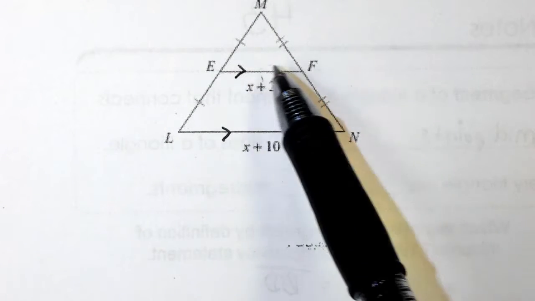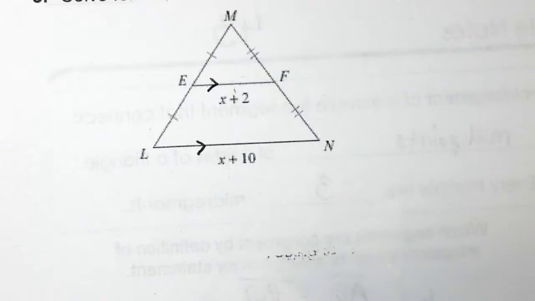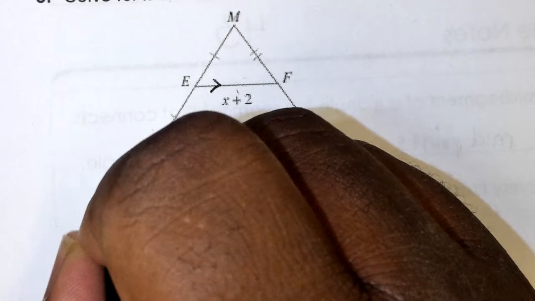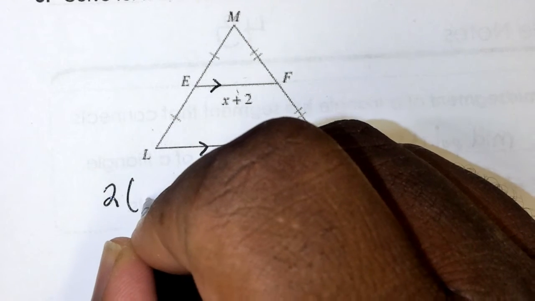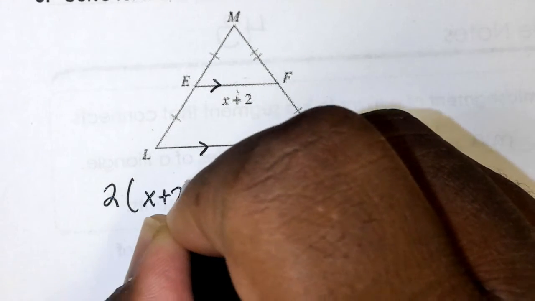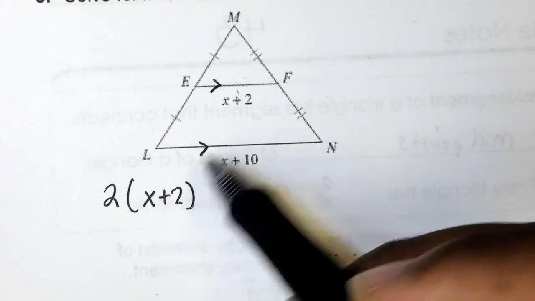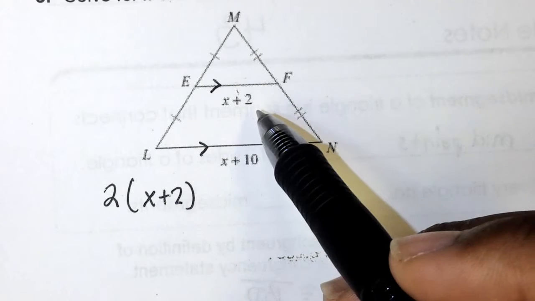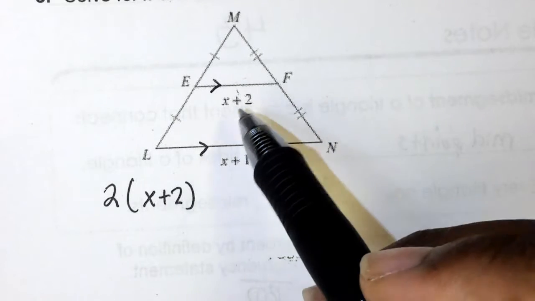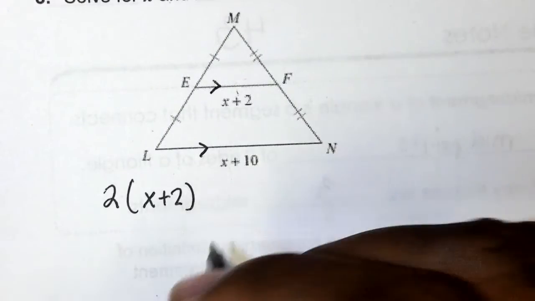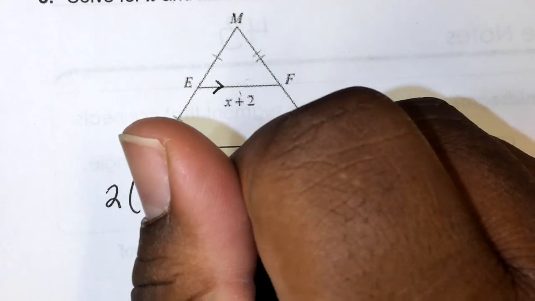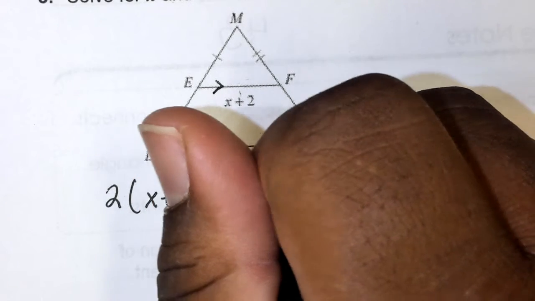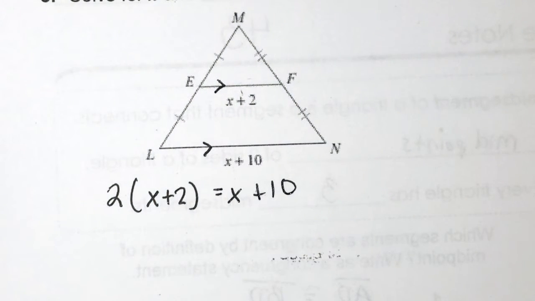And you can see that EF is not the same length as LN. But I can make it that way by multiplying my mid-segment by 2. So I can say 2 times parentheses x plus 2, my mid-segment. Whatever it is, I don't care if they put a number there, just a variable or an expression like this. Sometimes they may just put a number there. Whatever's in the mid-segment, you need to multiply that by 2, and that equals the side that's parallel to it, x plus 10. This is what you need to solve.